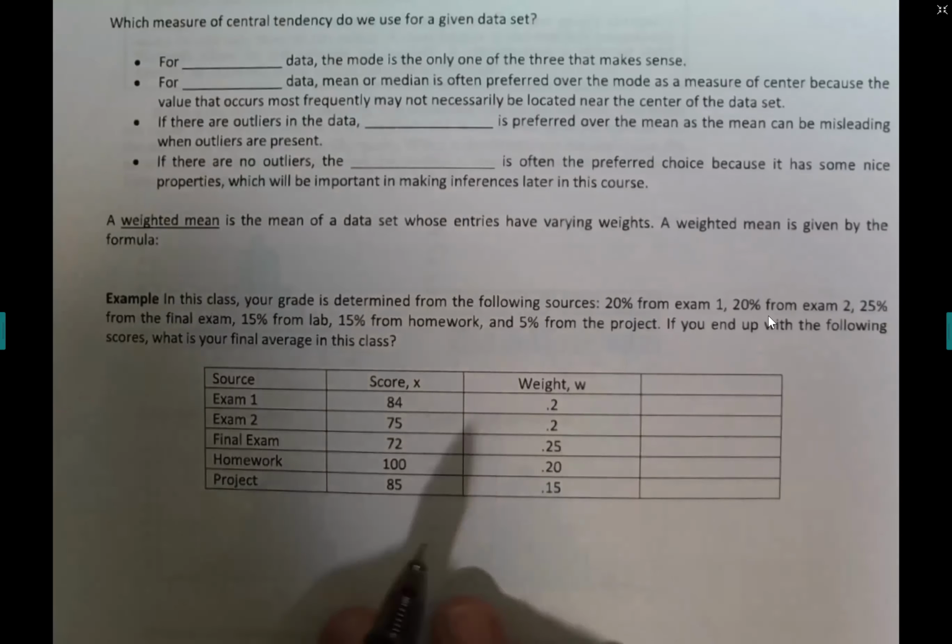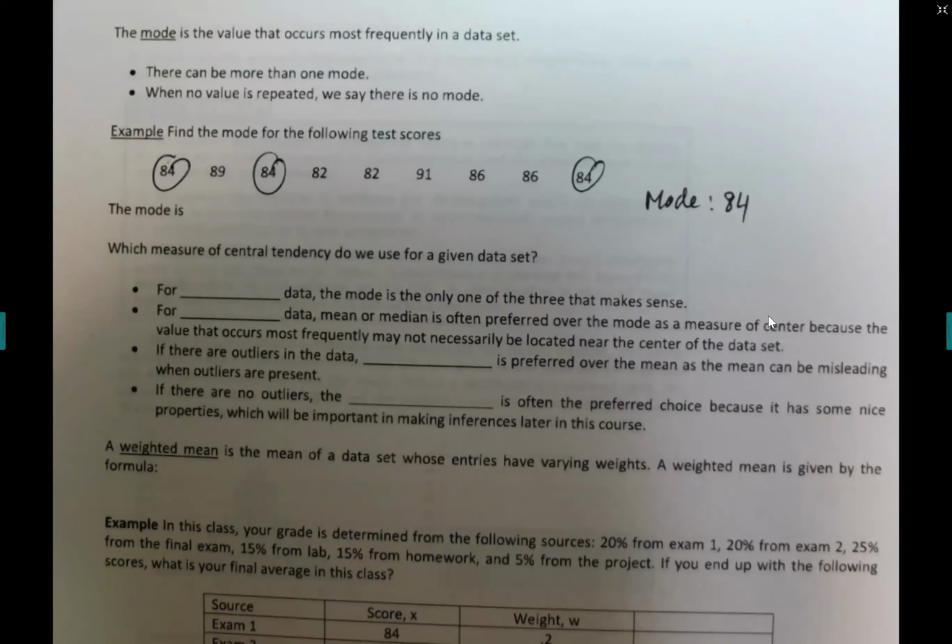This morning, a student told me, what about 86 or 82, Mr. Bazzi? Well, I said 86 repeats only 2 times. You cannot count it because 84 prevails. It repeats 3 times. So the mode is 84. All right.